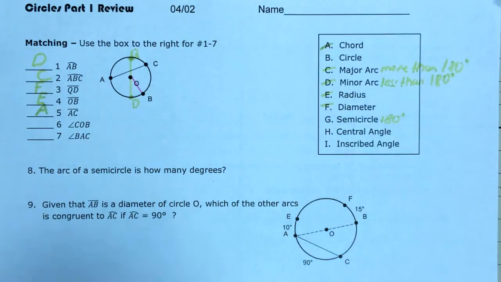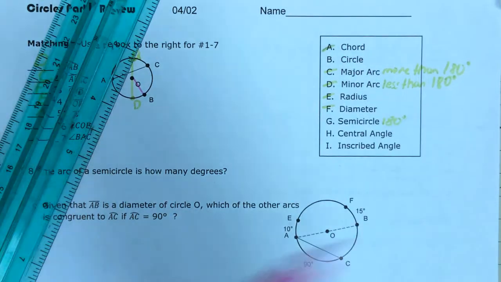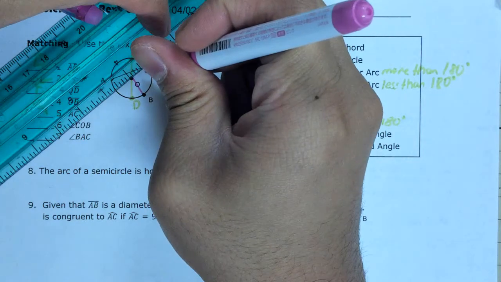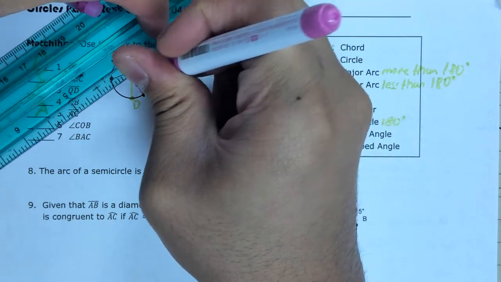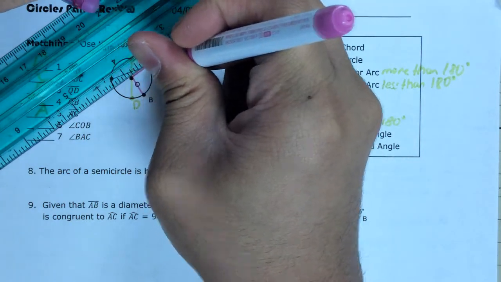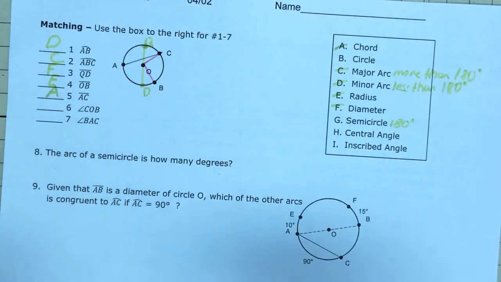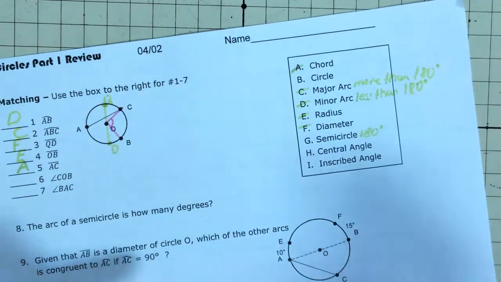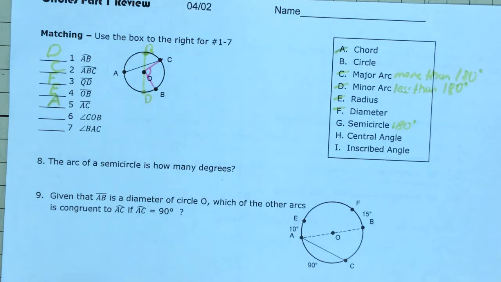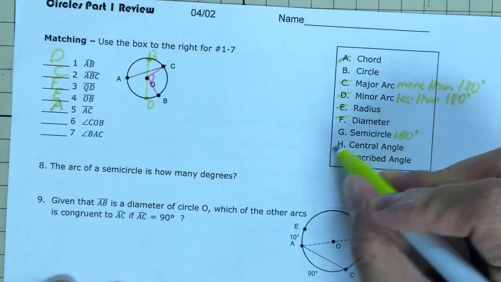Angle COB, let me draw that one in as well. Let's use brown. So angle COB is this angle right here. It's in the center. Your vertex is on the center. It's called a central angle.